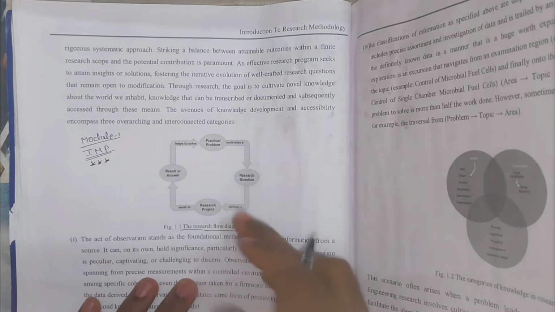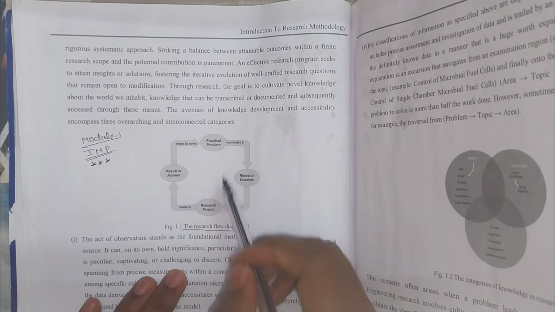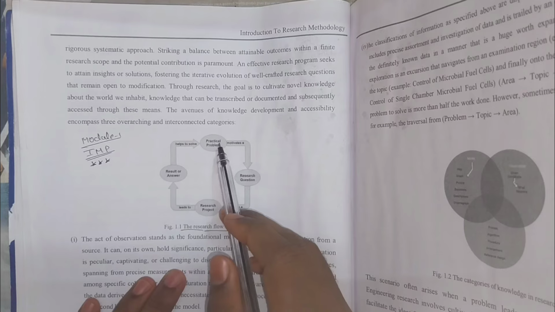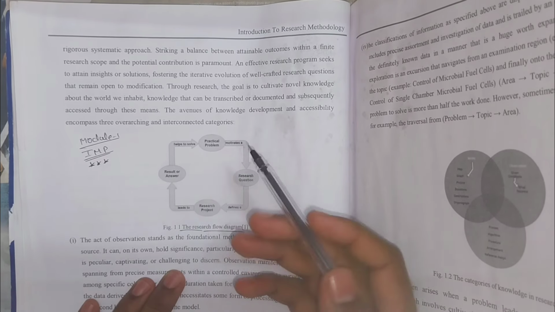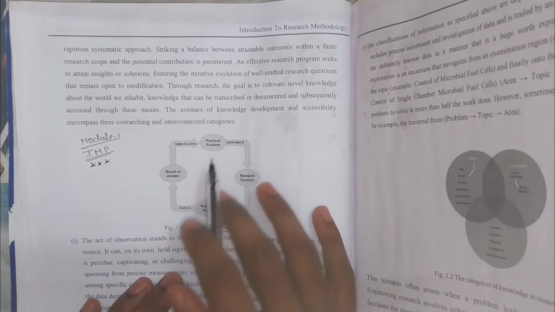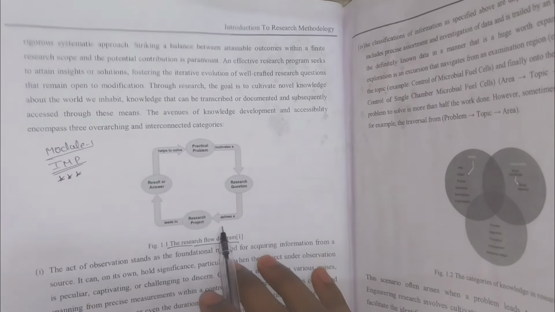So from the first module, the research flow diagram is there. You just have 4 points: practical problem, research questions, research project, and a result or answer. No need to explain much more in this diagram because it's very simple. You only need to get to know that.